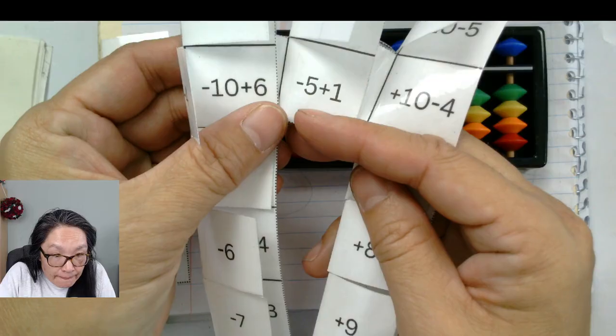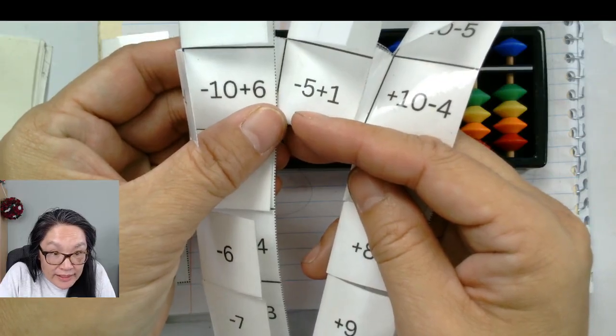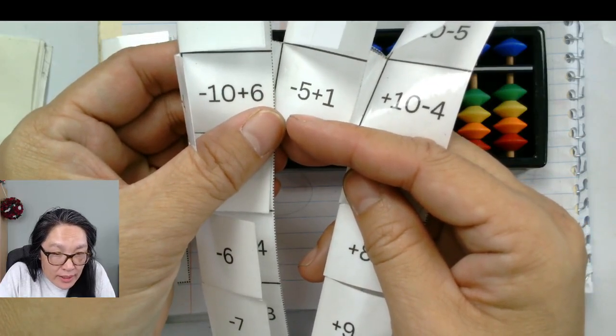So I got to memorize the partners. Yeah. That throws me off. Yes. Memorize the partners is what I think.